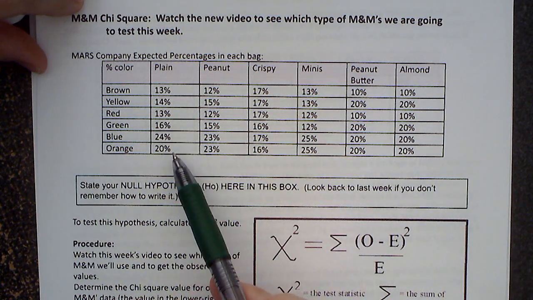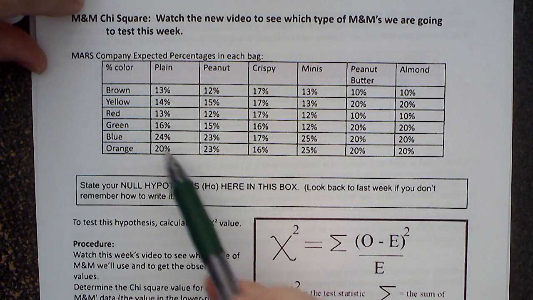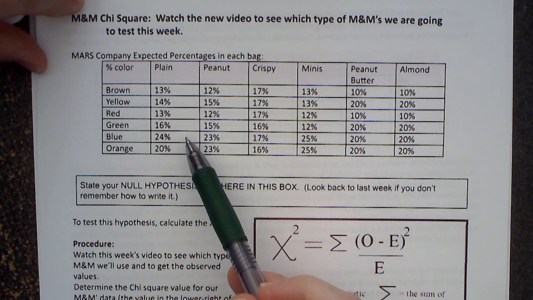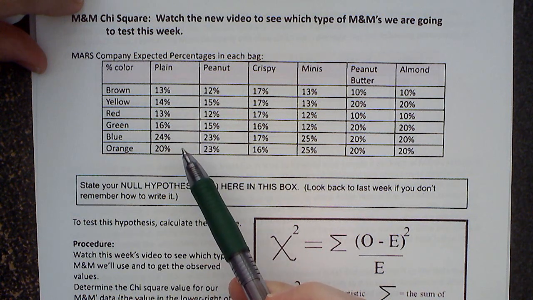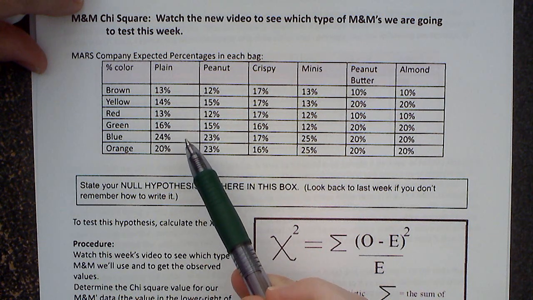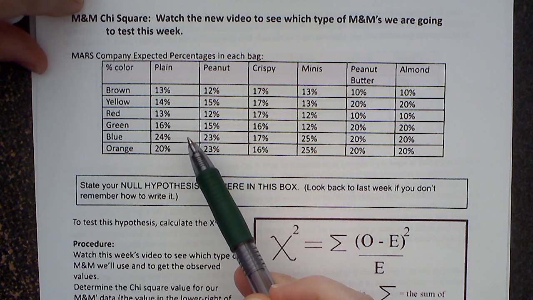Last week we did plain M&Ms, so you will have noticed that the largest amount of the color blue was in that bag, and that's as it should be according to what they say they put into the bag. They say it should have about 24% blue in there. That's probably due to some marketing thing where people like the color blue.